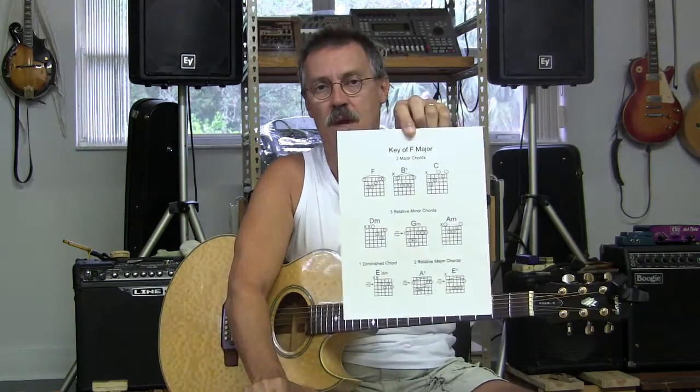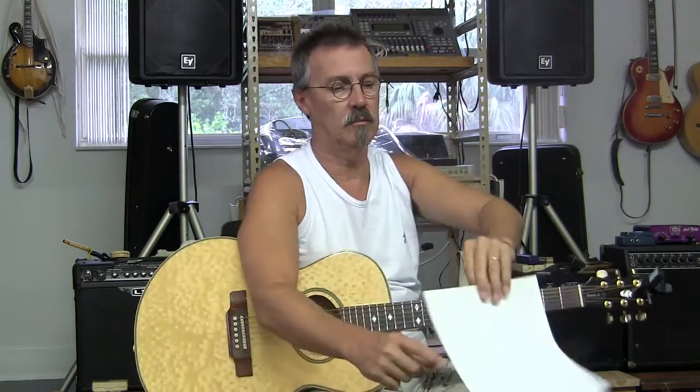Today I'm going to go over the chords in the key of F major. When you look on the staff, which is the 5 horizontal lines that music is written on, you'll see one flat symbol in the key signature at the beginning of the song. That is going to mean we're in the key of F or the key of D minor. They share the same key signature.